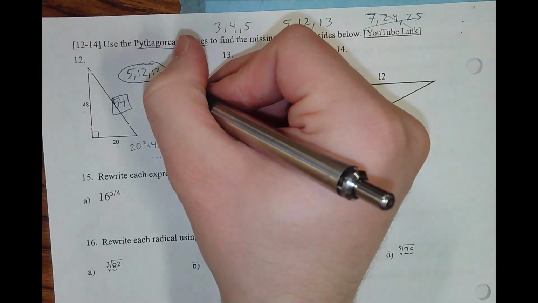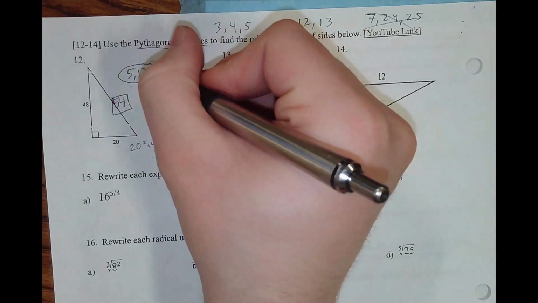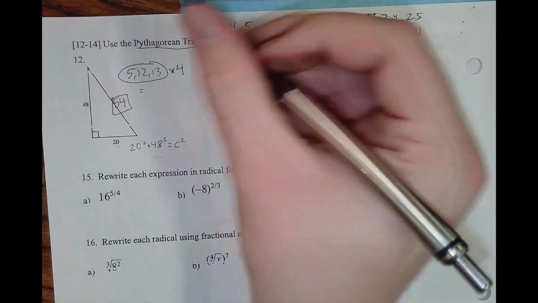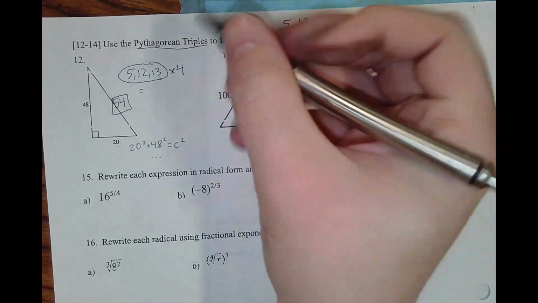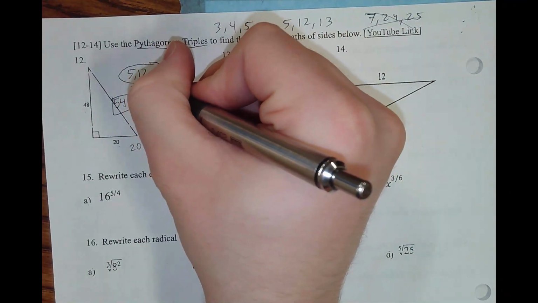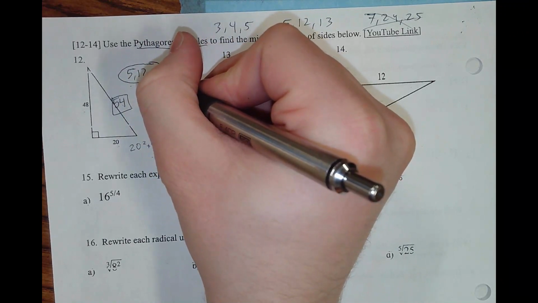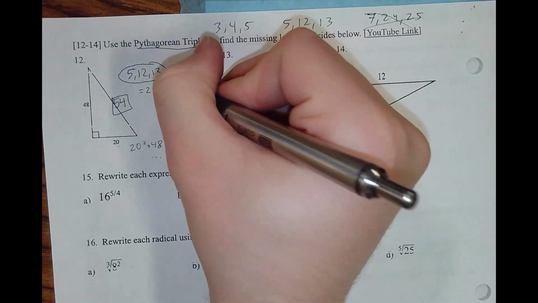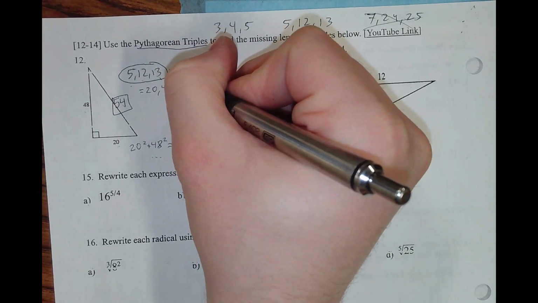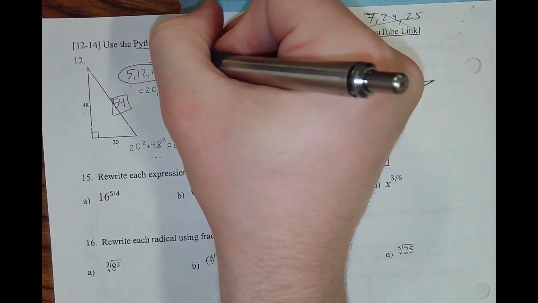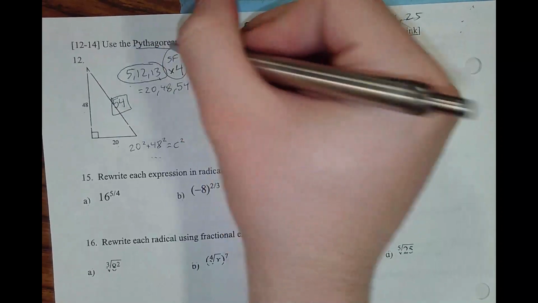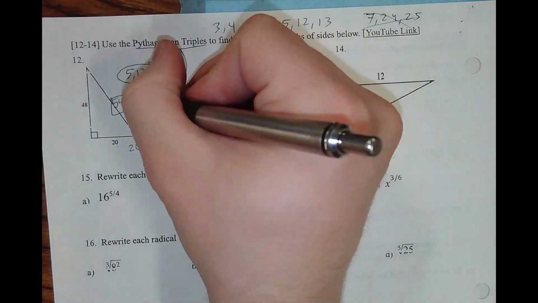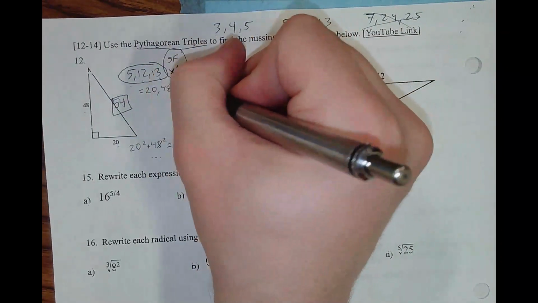So to get to the hypotenuse, I need to multiply that by 4. So I'll get 20, 48, 54. All because we know that there's a 5, 12, 13 that exists, and we have a scale factor of 4. Final answer, 54.